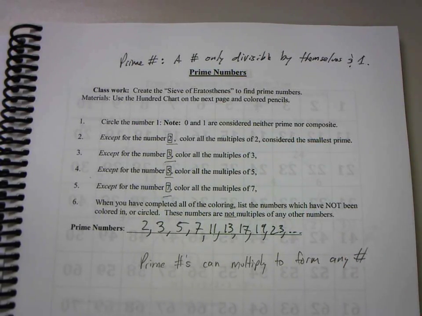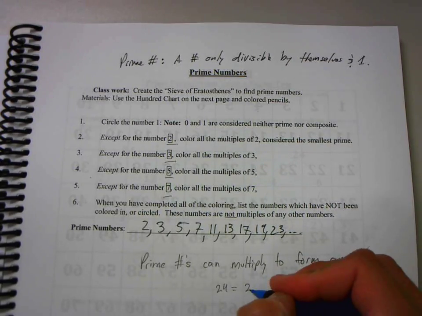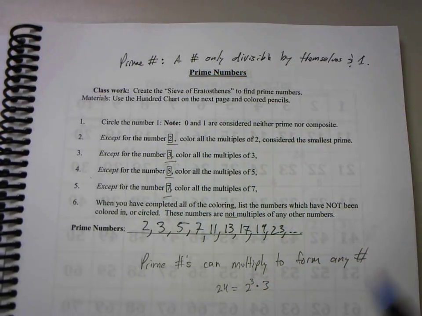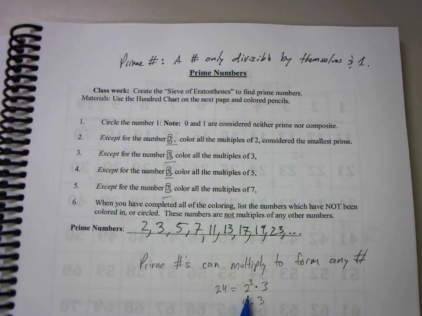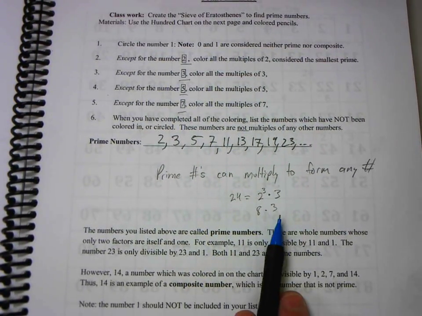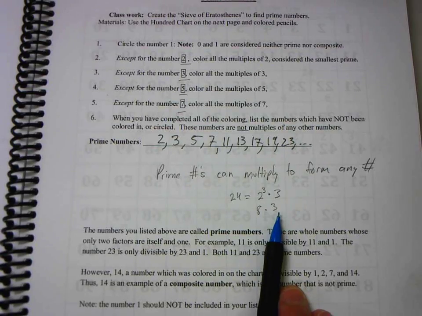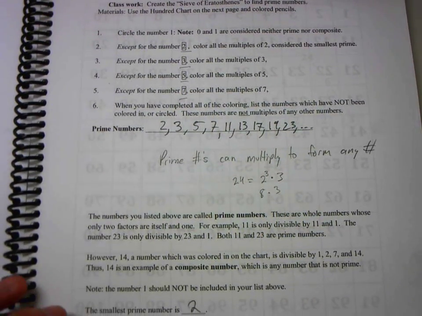So for example, 24 is secretly 2 cubed times 3, right? So if we remember, that's 8 times 3. So in other words, this means that 2 to the power of 3 is going to be 8 times 3, which is 24. So this is actually called the fundamental theorem of algebra. It's not in the course, but it's important to understand why we like prime numbers. Okay, and they are whole numbers.